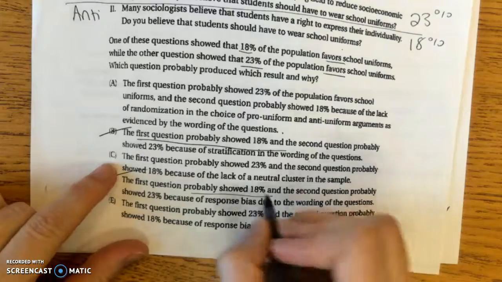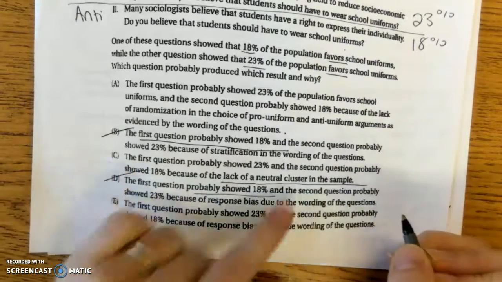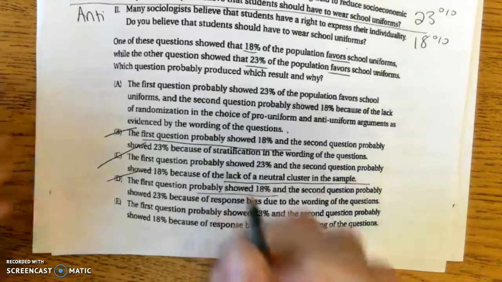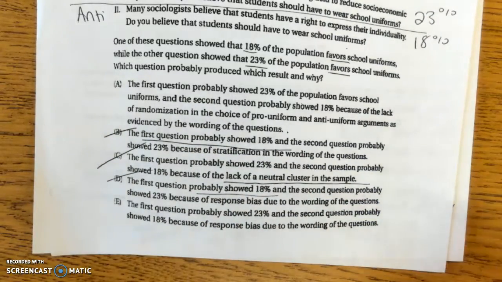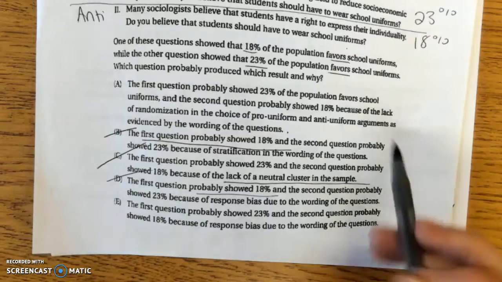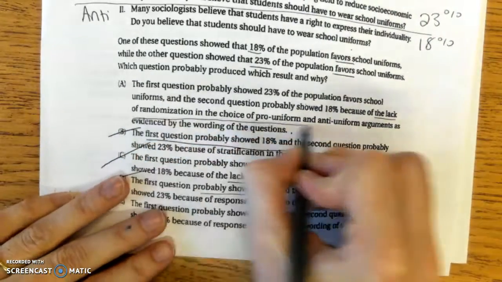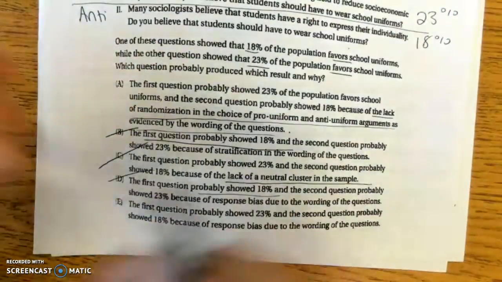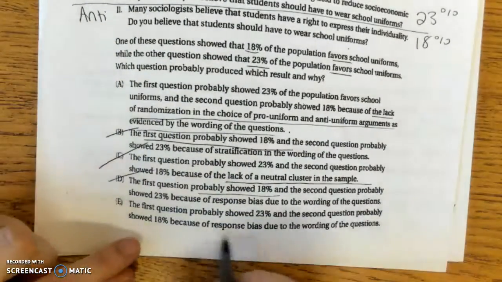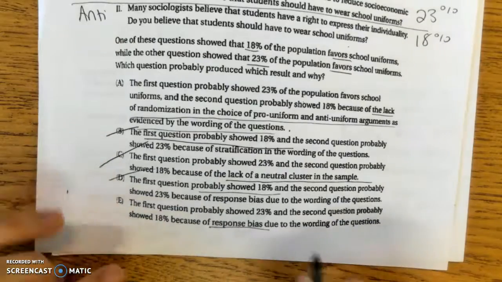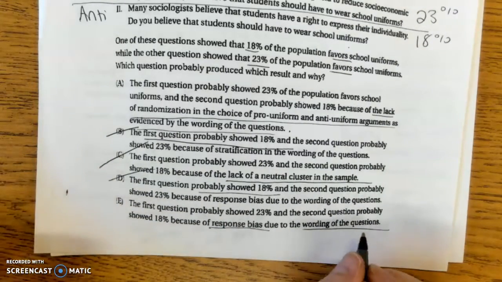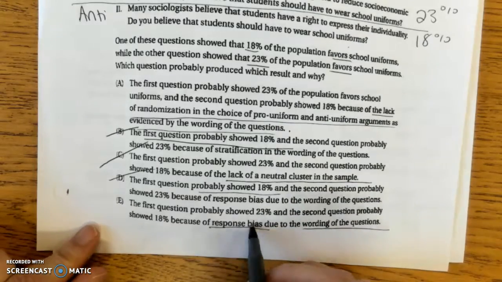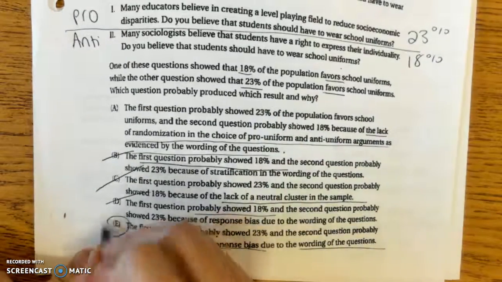Well, I'm going to eliminate C because lack of neutral cluster in the sample, that doesn't make sense with respect to what we're analyzing, right? We're analyzing response bias. Then looking between A and E, this says lack of randomization in the choice of questions. I don't care if these 2 questions were randomized when actually surveying, right? I care that these questions indicate response bias because of the wording of the questions, right? I don't care about the randomization. I know that the wording creates response bias within these 2 questions. So my answer here is E.